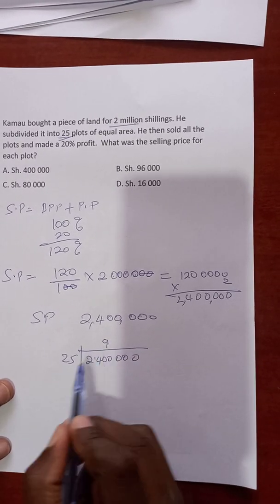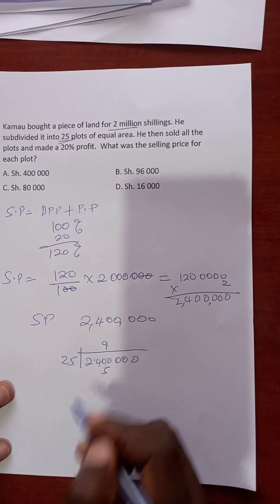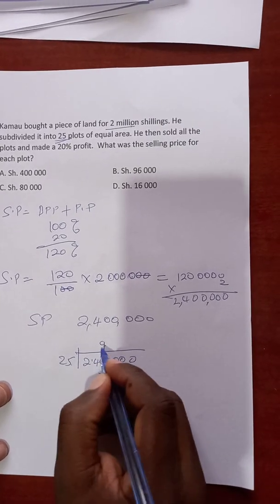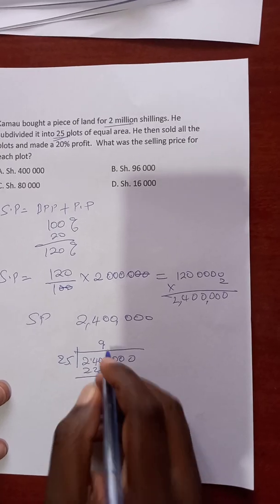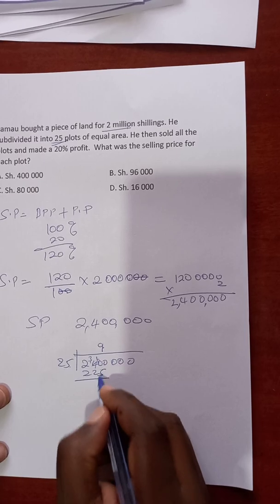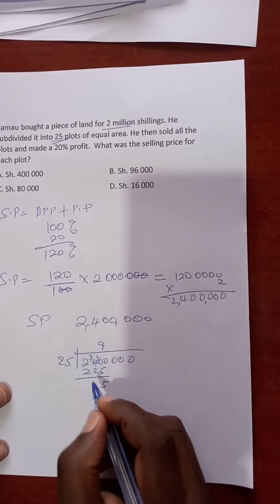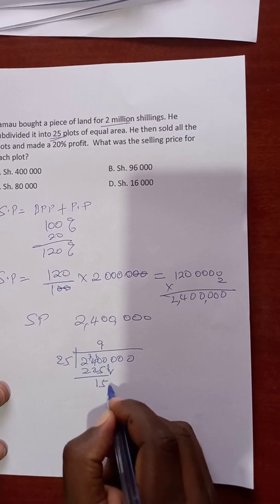9. 9 times 5, 45. You write 5, carry 4. 9 times 2, 18. Plus 4, 22. You subtract, borrow 1, you're left with 3. 50 becomes 10. 10 minus 5, 5. 3 minus 2, 1. You drop 0.